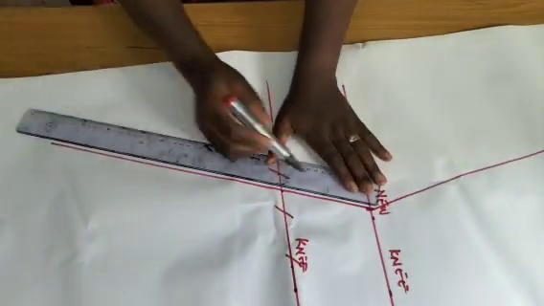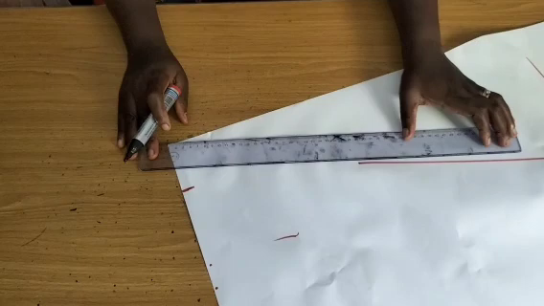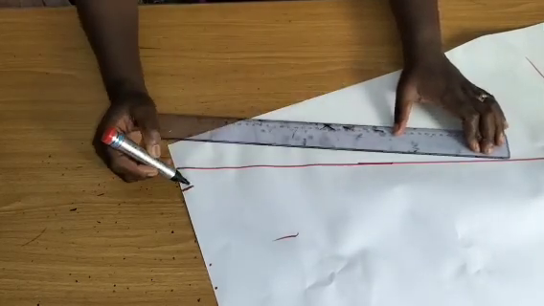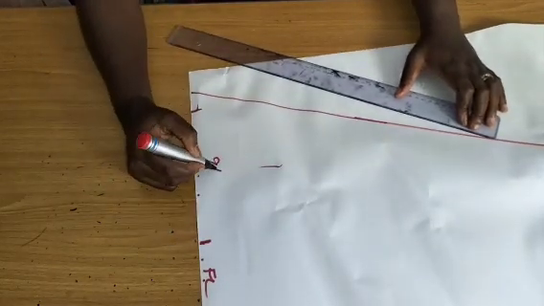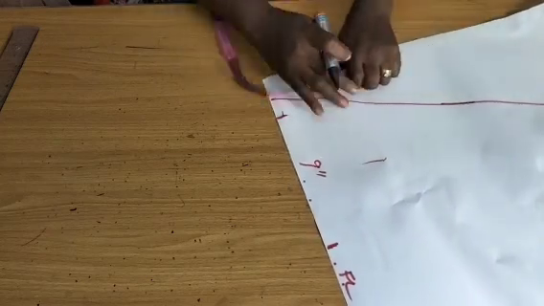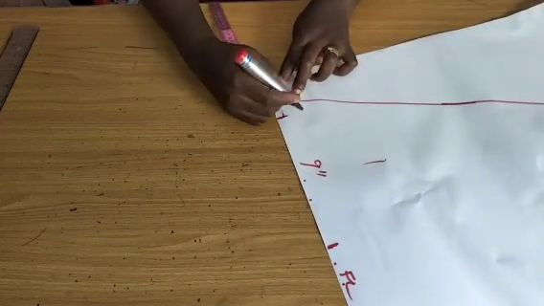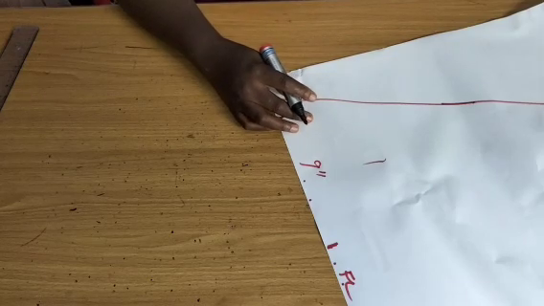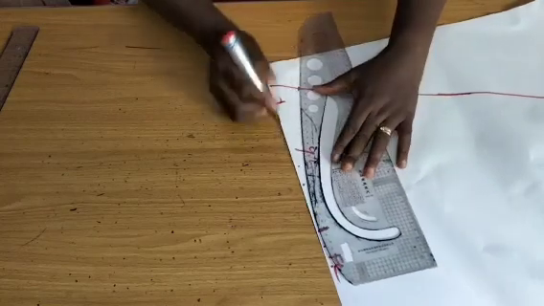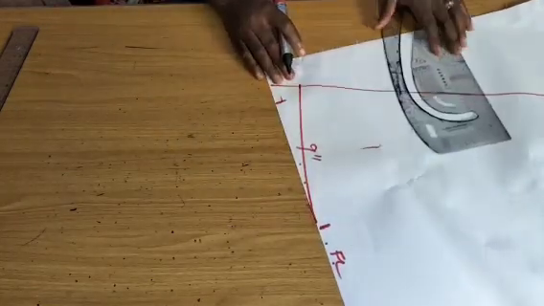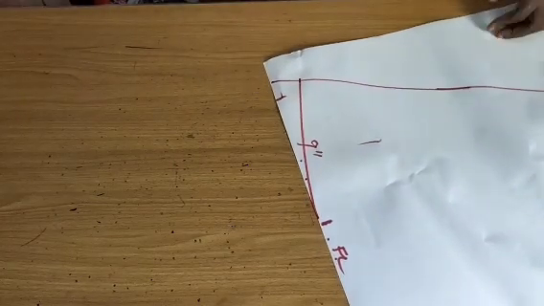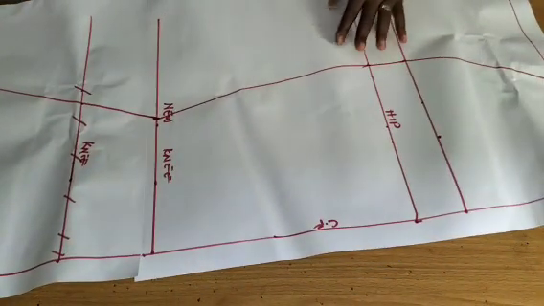So you can see I have to connect my line from that knee, and I connect it all the way to the 8 inches. So let me just do 9 inches from here, 9 inches. So it flows very well for us. After that, on this down part, come up by 1.5 inch. And with your ruler like this, you are going to blend that part like this. Can you see that? So that is it, and we are done with the drafting of the front skirt.